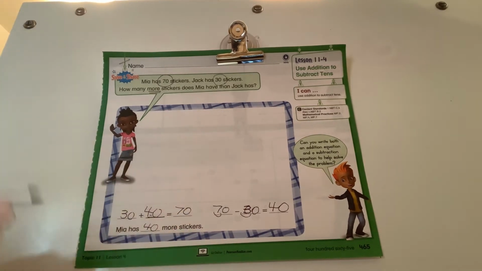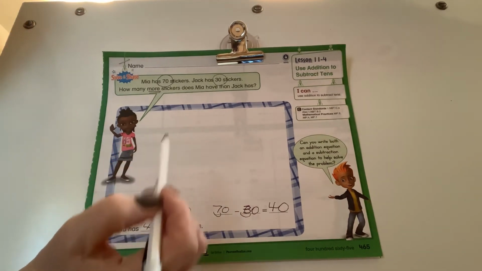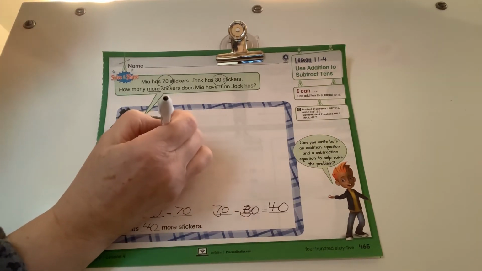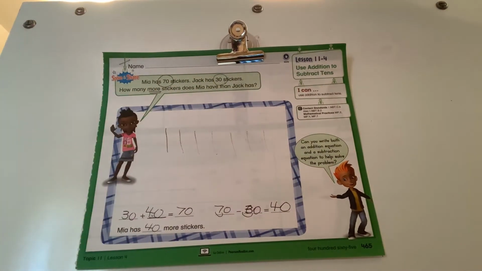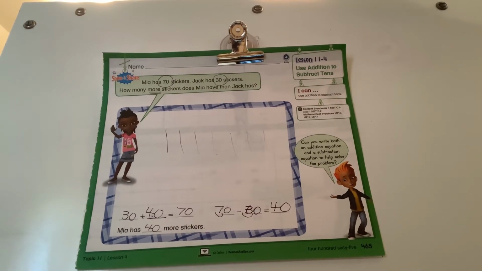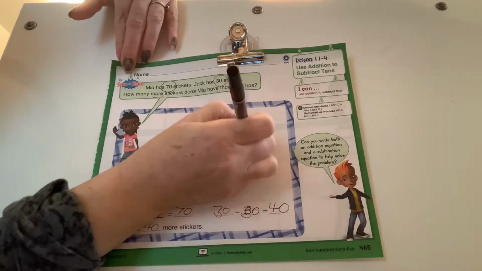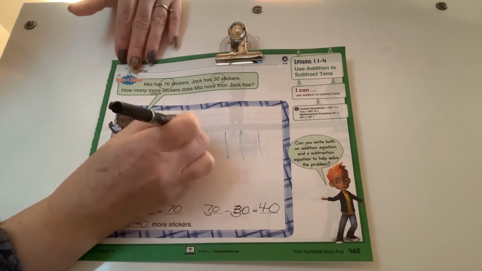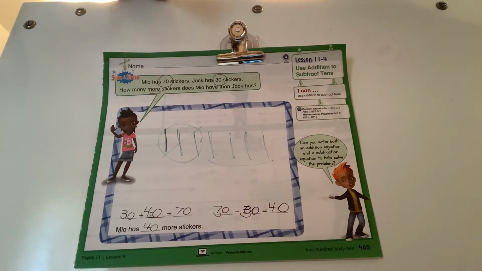Good job. Now, how else could I have done this? Could I have used tens and with our longs? Sure. I could have done 70. 1, 2, 3, 4, 5, 6, 7. And I'm going to do this just a little bit different. And Jack has 30. Well, I could take 30 away. And that leaves me with four tens, 40.